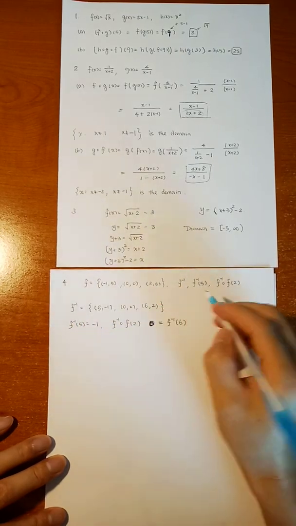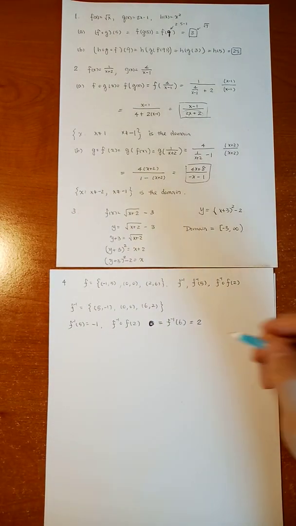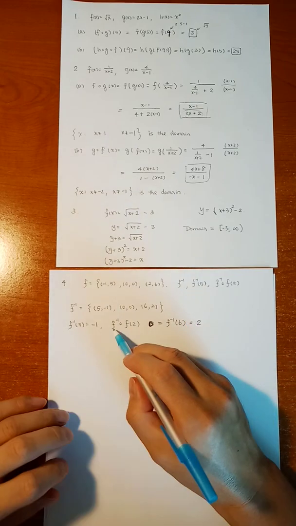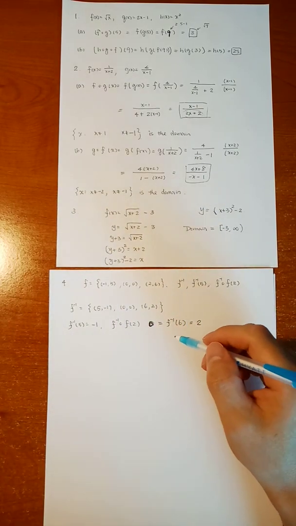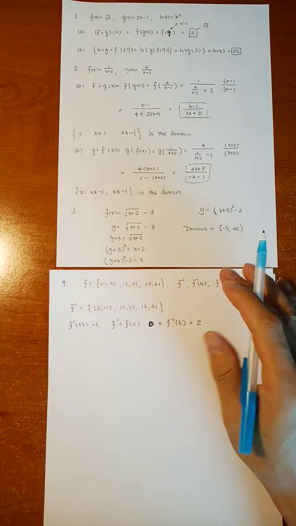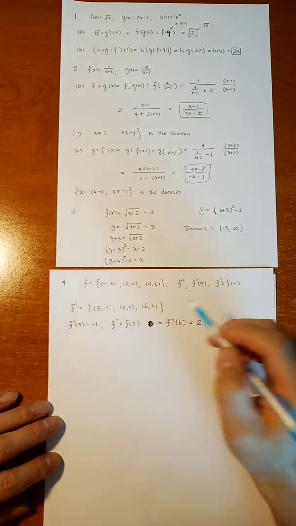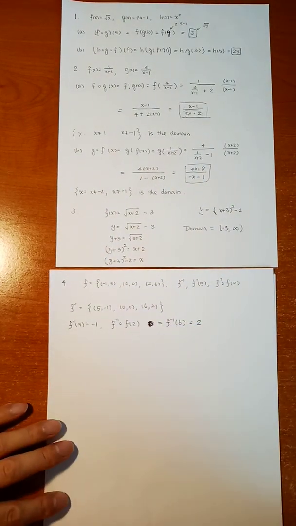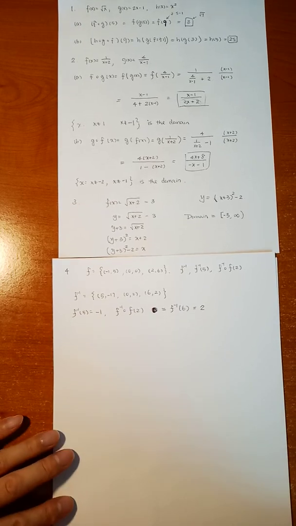F inverse of 6 is 2. This is exactly the cancellation. You cancel f inverse with f, you get 2. And you have to make sure this 2 is in the domain. If 2 is not in the domain, this is undefined. If 2 is in the domain, you just directly cancel the f inverse with f, you get 2. Okay?